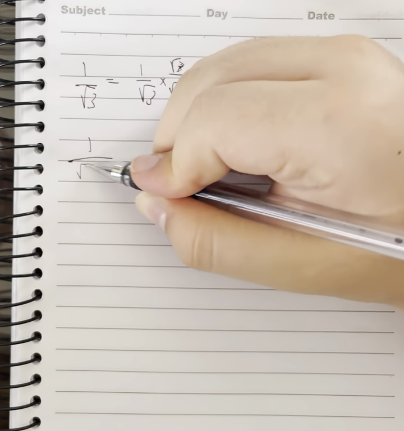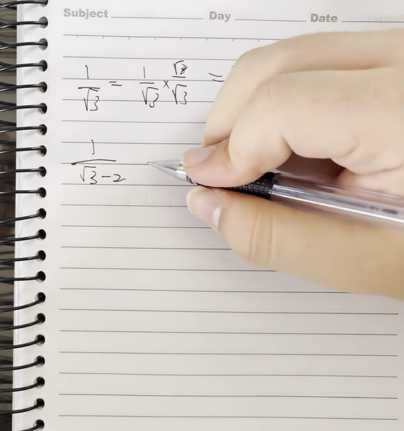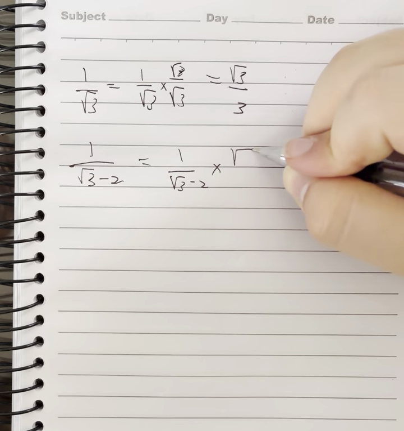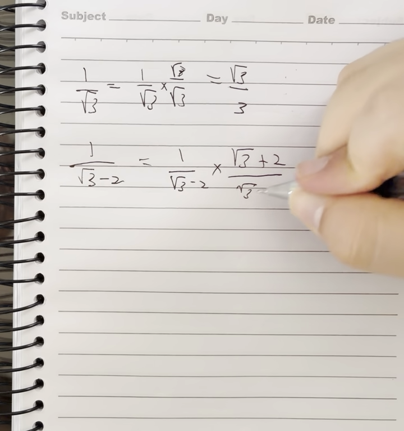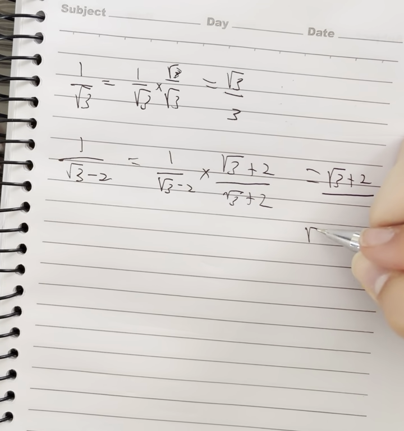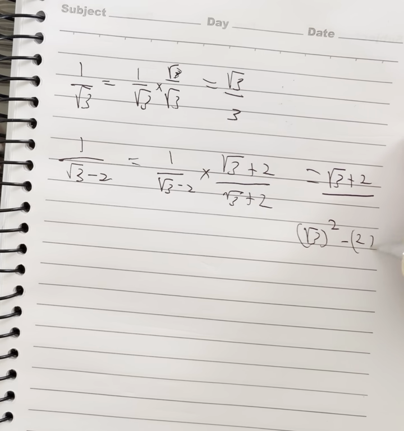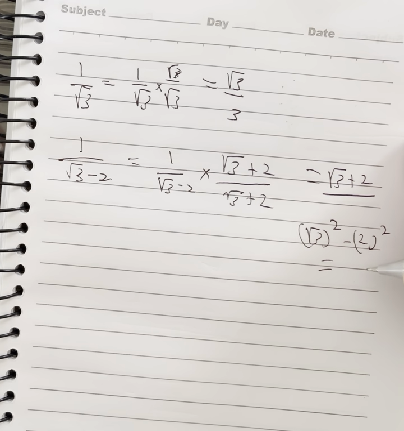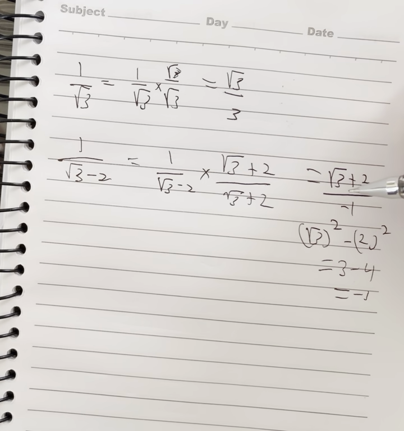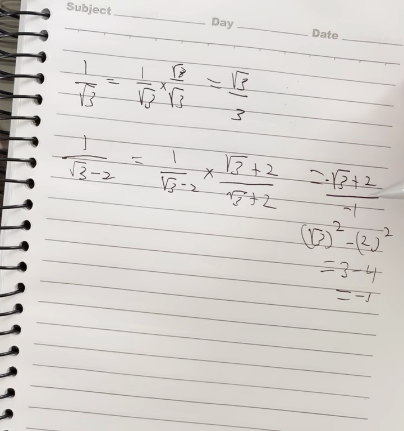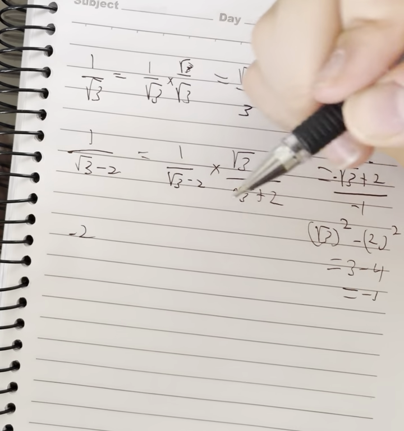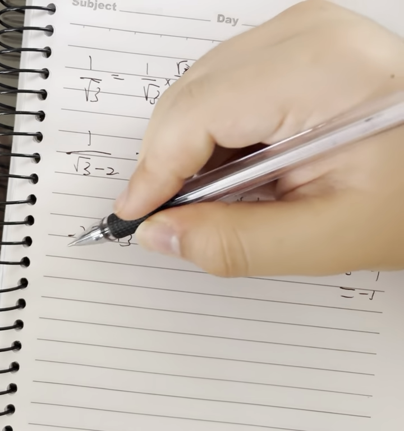And 1 over root 3 minus 2 can be written as 1 over root 3 minus 2 times root 3 plus 2 over root 3 plus 2, which gives you root 3 plus 2 over root 3 squared minus 2 squared, which gives you 3 minus 4, which is negative 1. So here you switch the signs, so it becomes negative 2 minus root 3.